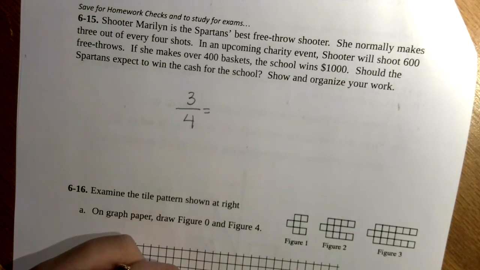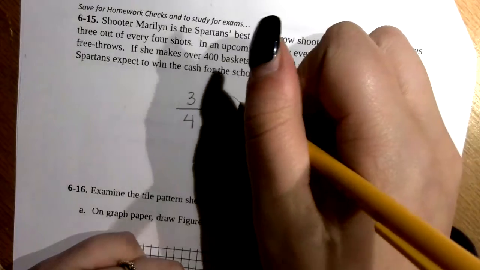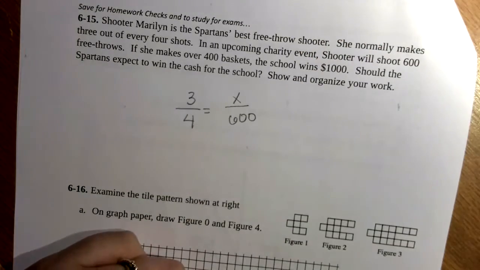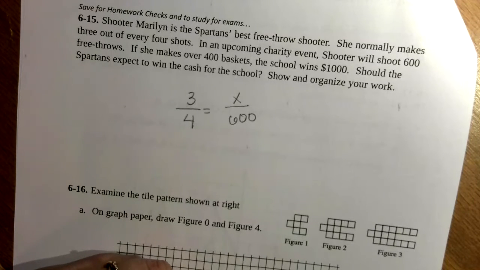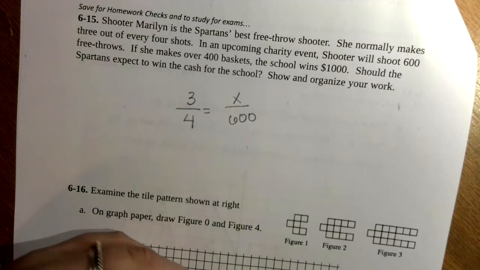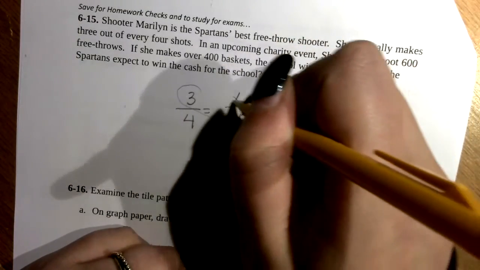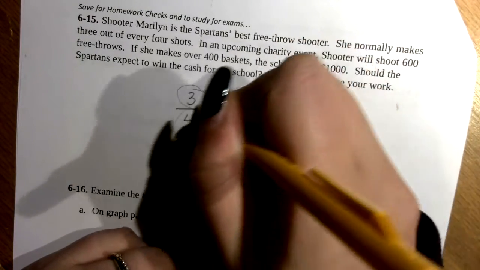Okay, so let's just say, how many times will she make it if she shoots 600 times? And then we can also compare it and try and figure out what would be best. So there's a couple different ways you can choose to solve this. I'm just going to use cross multiply because I think that's way easier. So I'm just going to do a cross multiply right here and multiply these out.